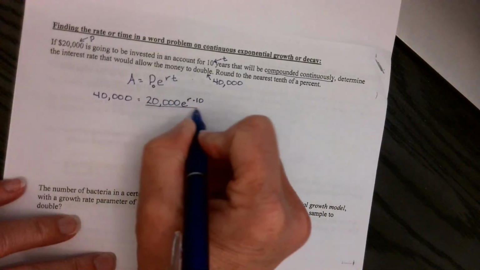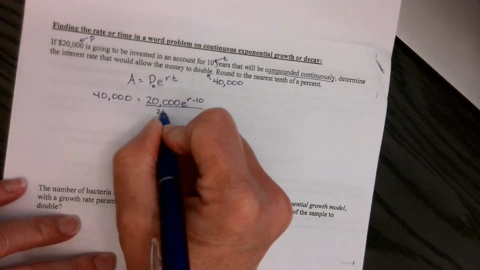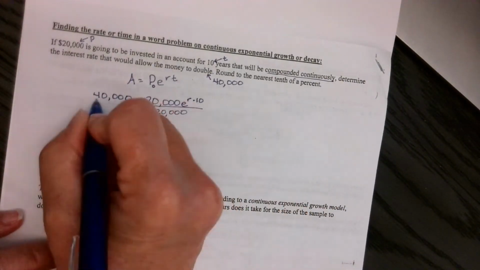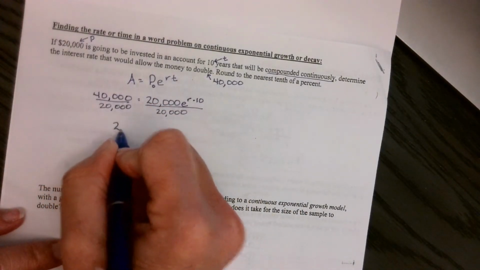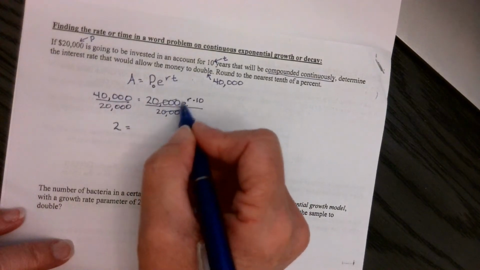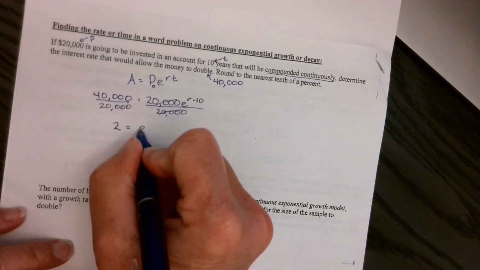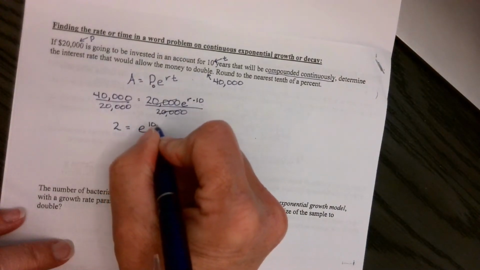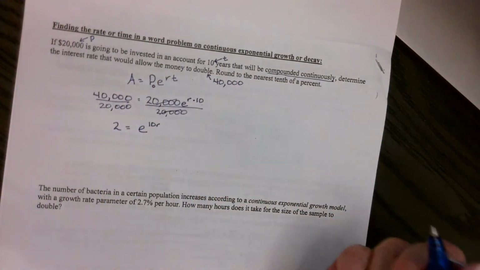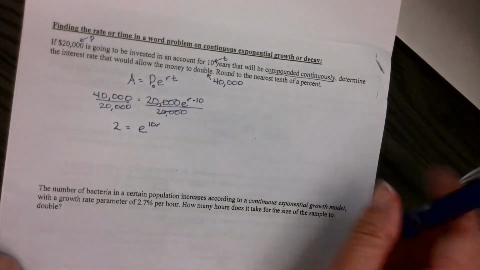So we've got to get E by itself, so we're going to divide by 20,000. When you do that, you get 2. Over here, this cancels. So I'm left with E, and instead of having R times T, I'm going to write it as 10 times R. It's the exact same thing. I just like the look of that better.